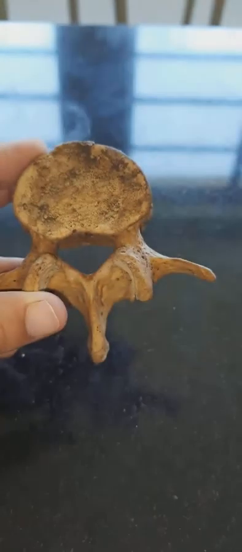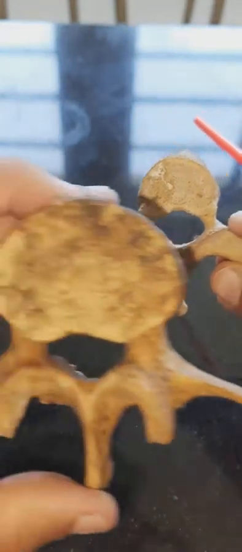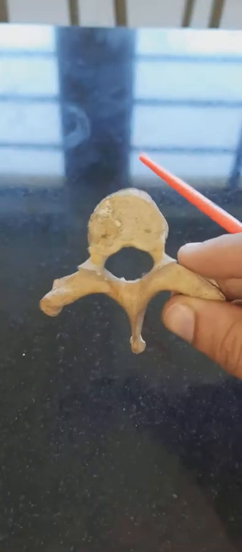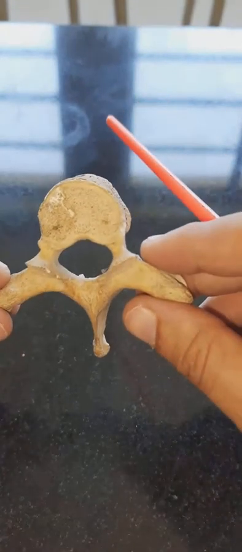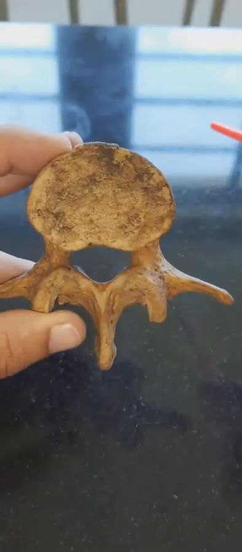Now let us compare this vertebral foramen with that of the other vertebrae. This is the thoracic vertebra, where this is the vertebral foramen. Now you can appreciate that the vertebral foramen of the lumbar vertebra is larger in size as compared to that of the thoracic vertebra, but it is smaller in size as compared to the vertebral foramen of the cervical vertebra.